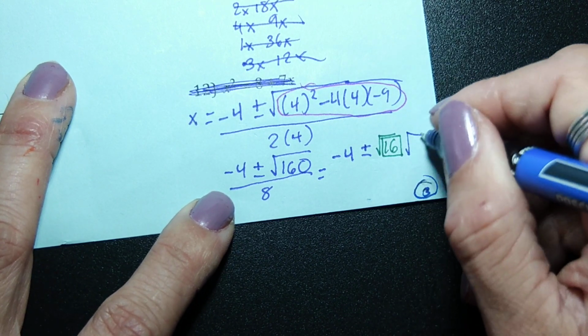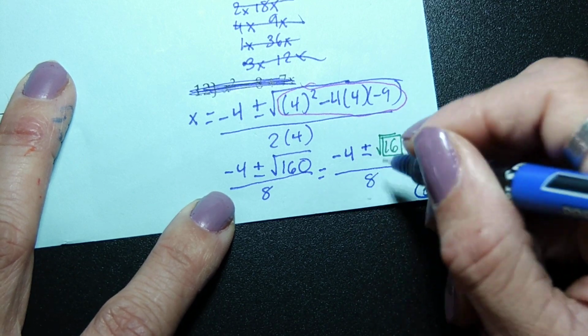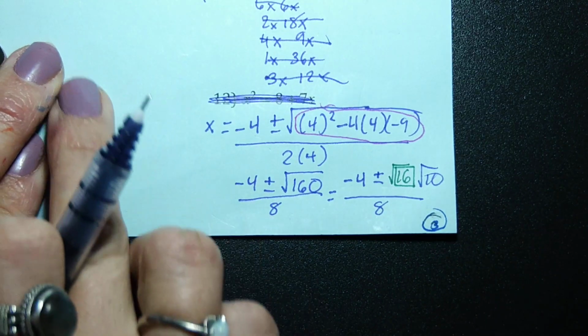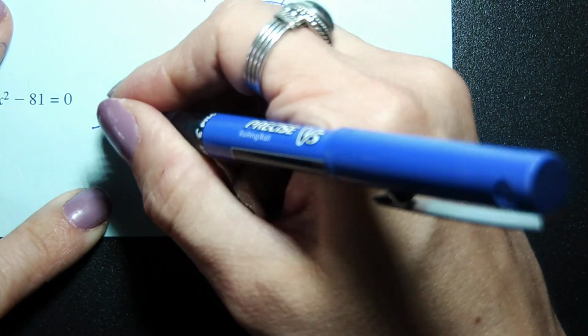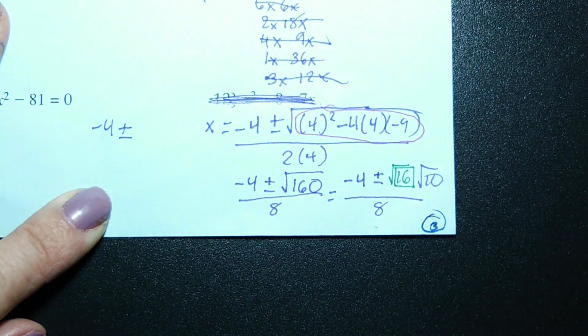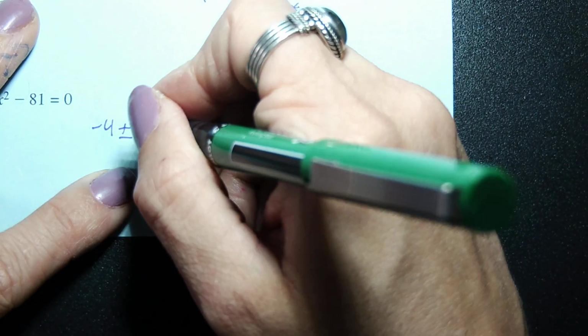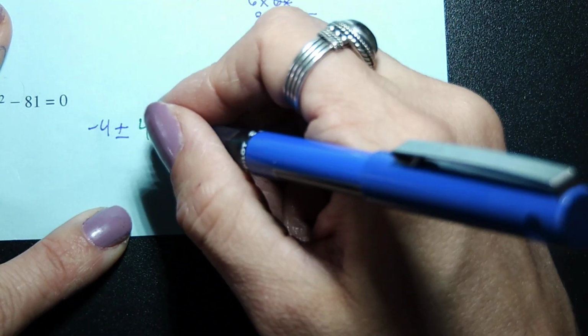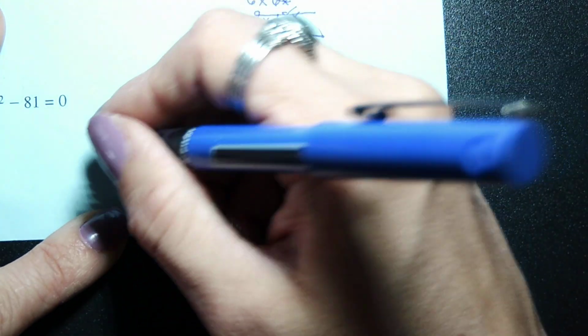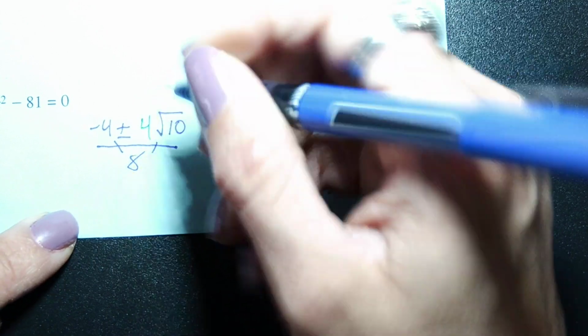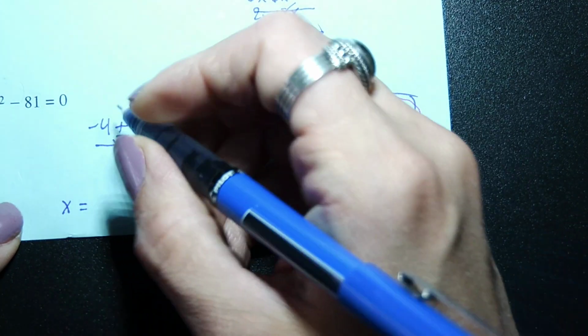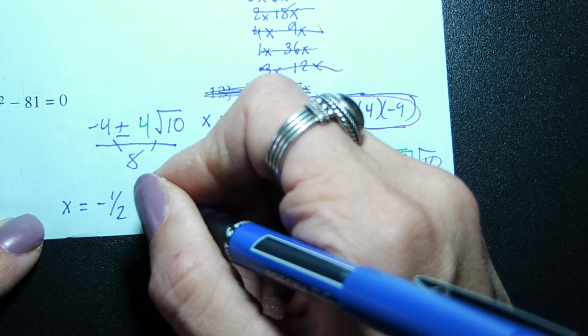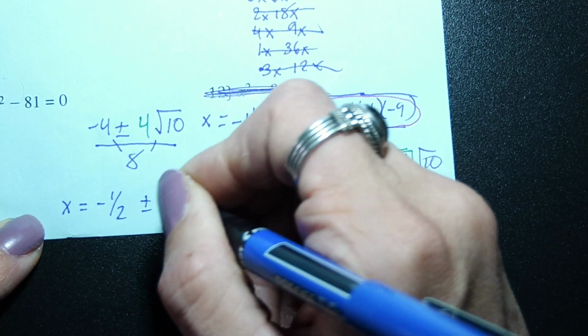So 16 and 10 all over 8. We're running out of room. Let's sidebar over here. So -4 plus or minus 4 rad 10 all over 8. Division, distribution. And x equals -1/2 plus or minus rad 10 over 2.